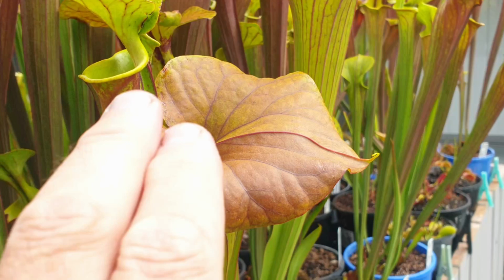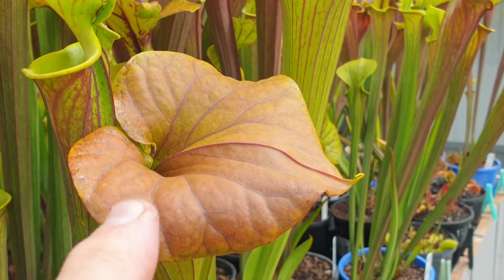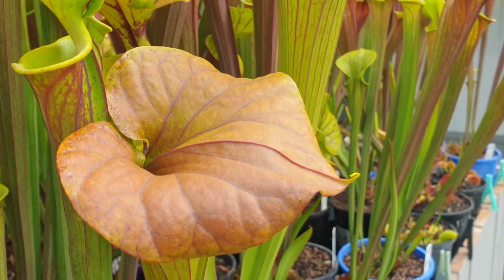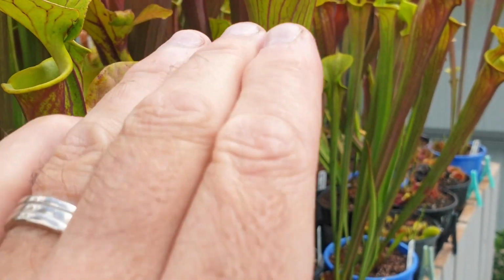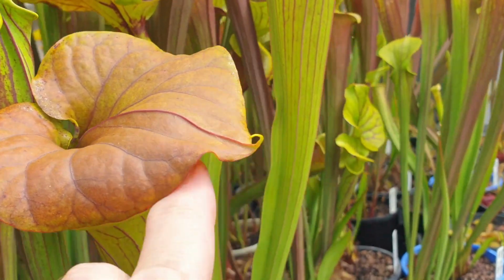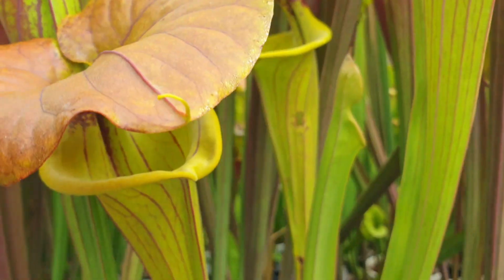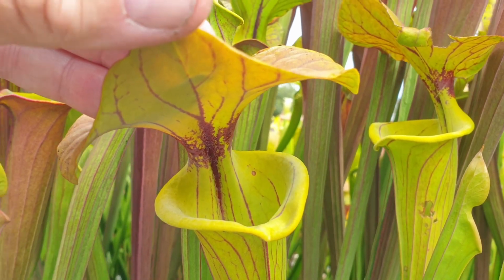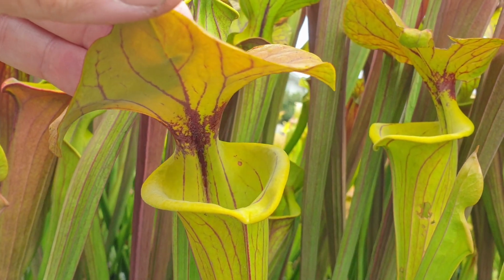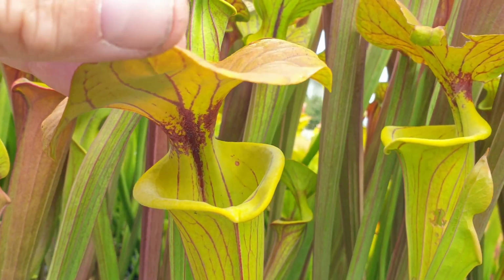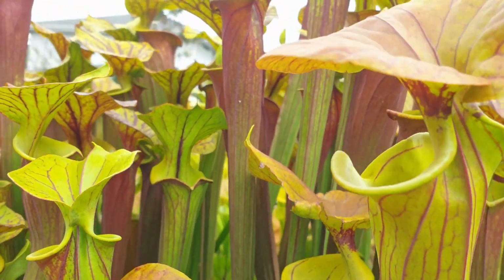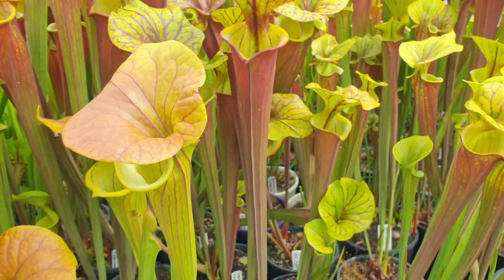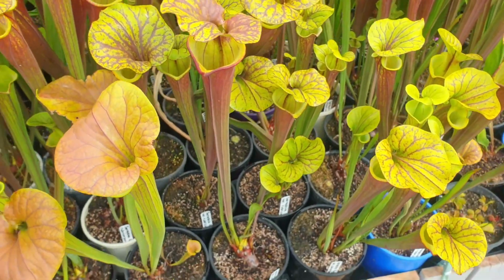It also acts as a landing pad for insects, because around the edges here, guys, is nectar. If you touch it, it's actually quite sticky, so it acts as a landing pad, and then they end up going on the inside there and end up in the pitcher. So just lift this hood up a bit, just to give you an indication what purpurea looks like inside. And just to show you how it looks from the top.